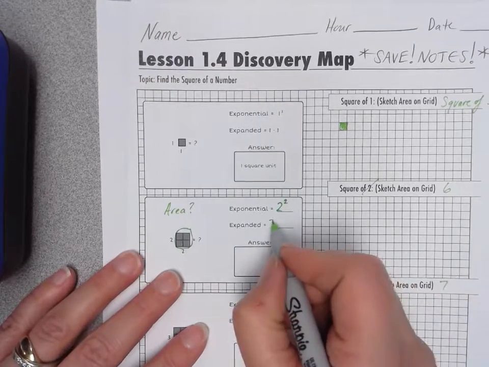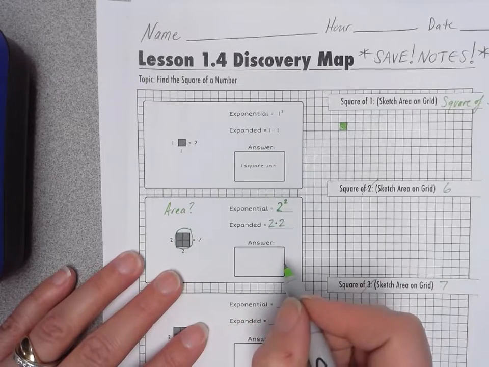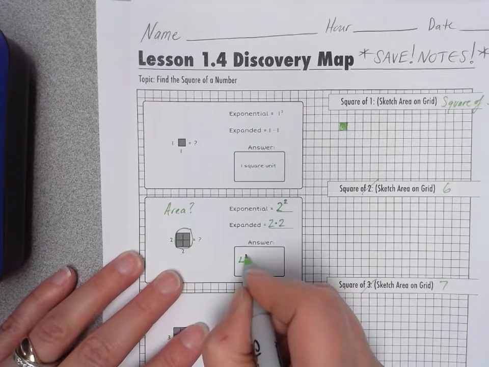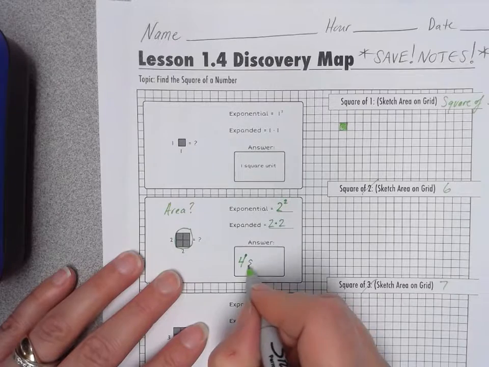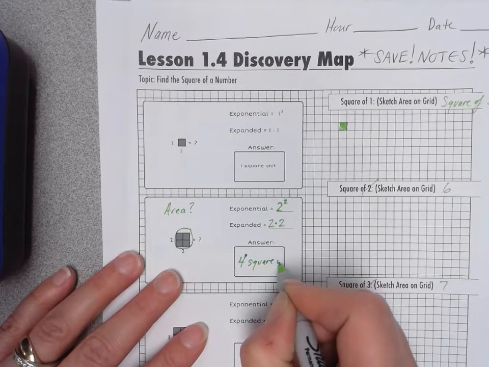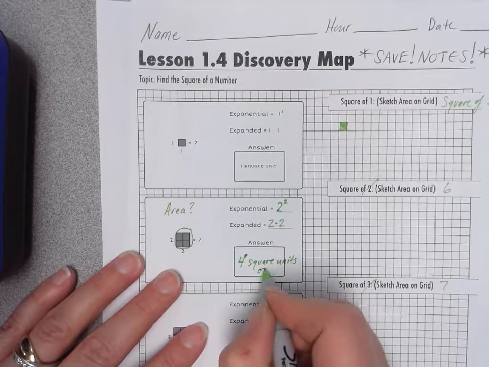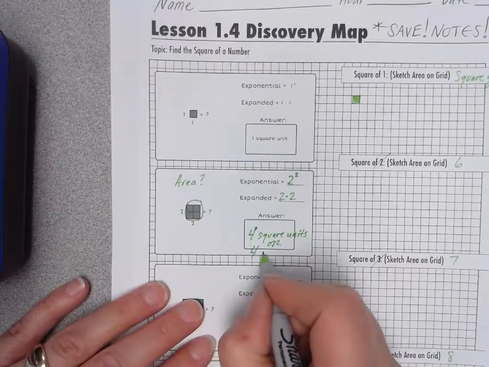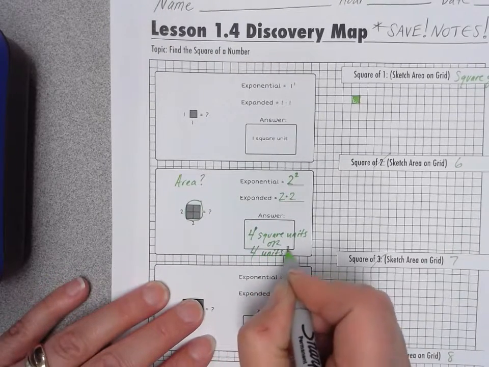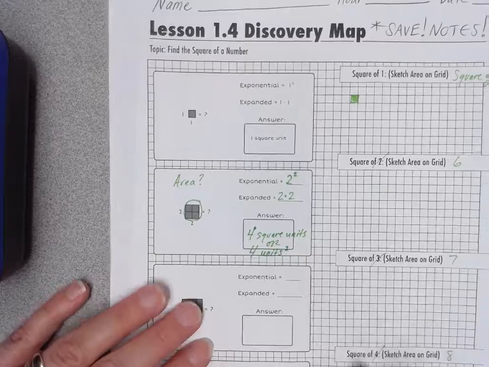Well, that looks like 2 times 2 in expanded form. And 2 times 2 gets me 4. And we would call that 4 square units. This is one way of writing it. Another way would be to write 4 units squared with that little exponent of a 2. Take a look at this next one.